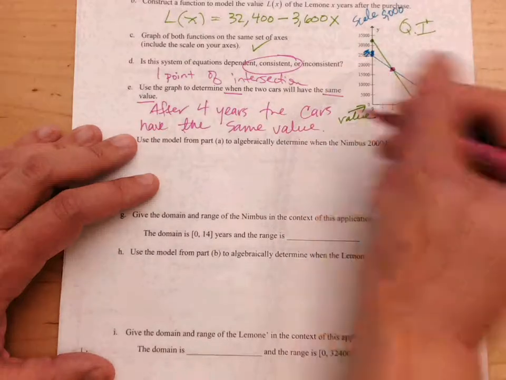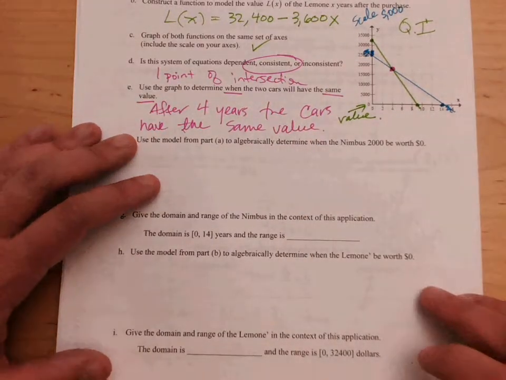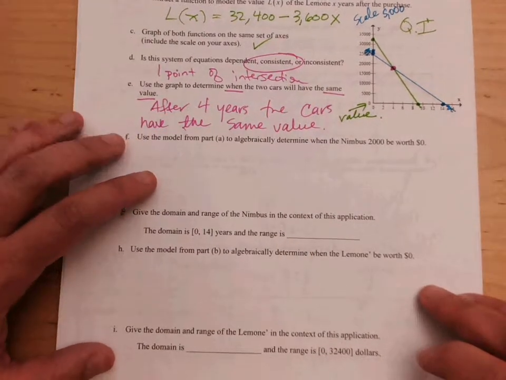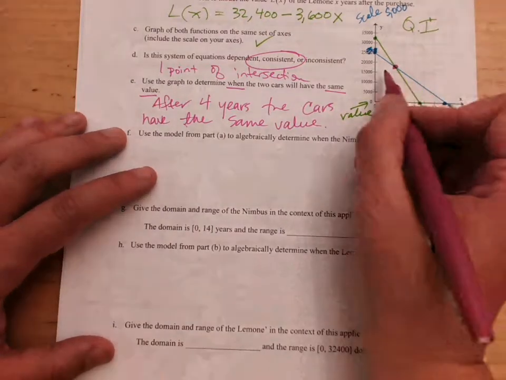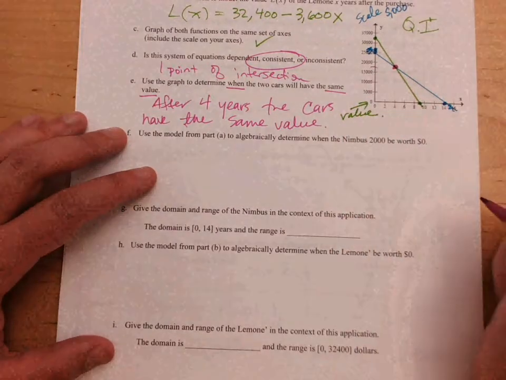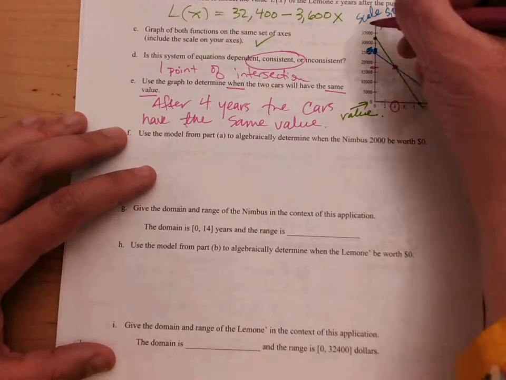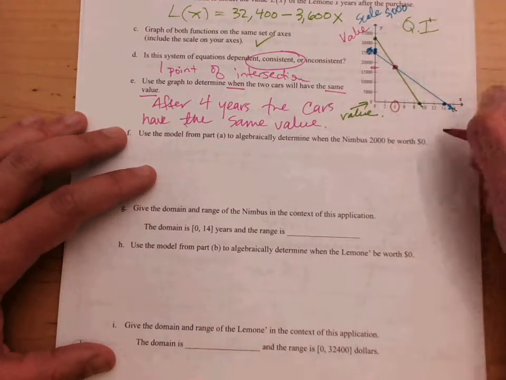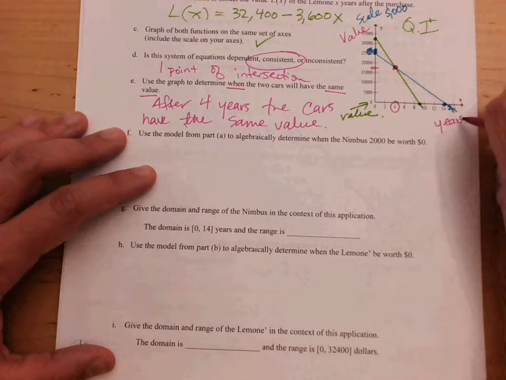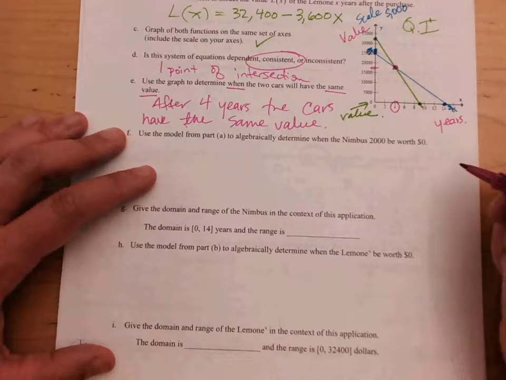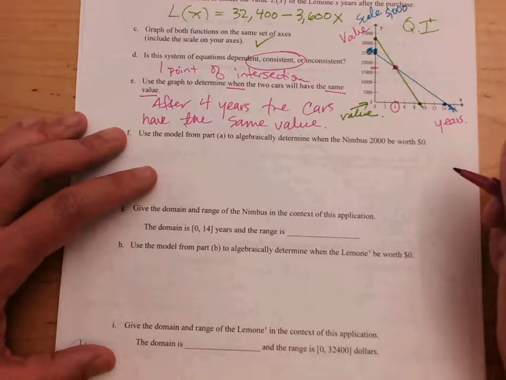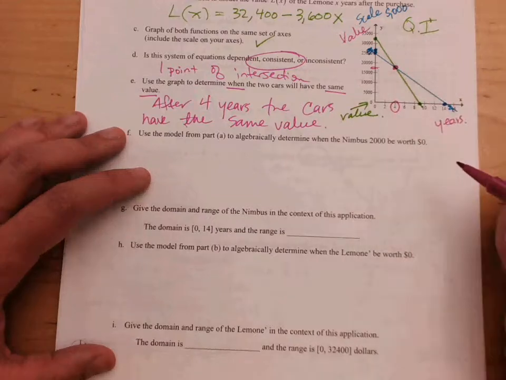I'm modeling for you writing incomplete sentences. What is the value, do you think, at that time? So here's the years. Here's the value. Right here we can say this is value, and this is years. We're labeling the axes, okay? What do you think the value is going to be? Yeah, it's hard. It is really hard to tell.